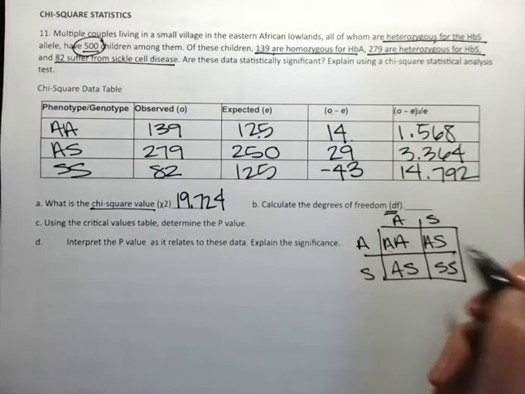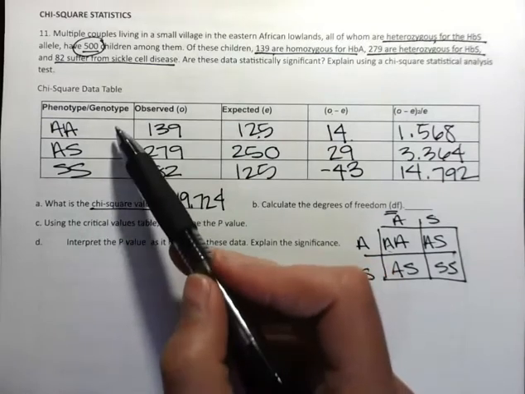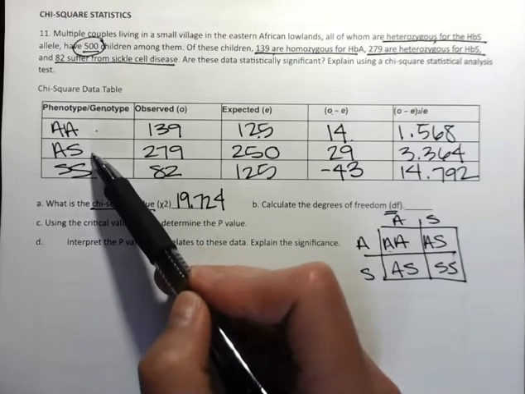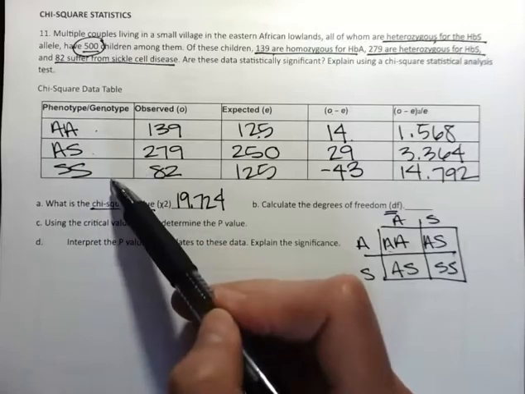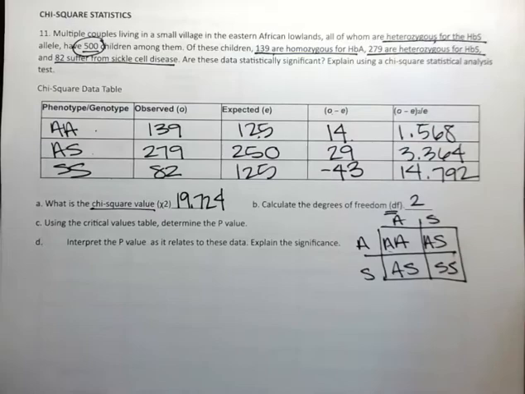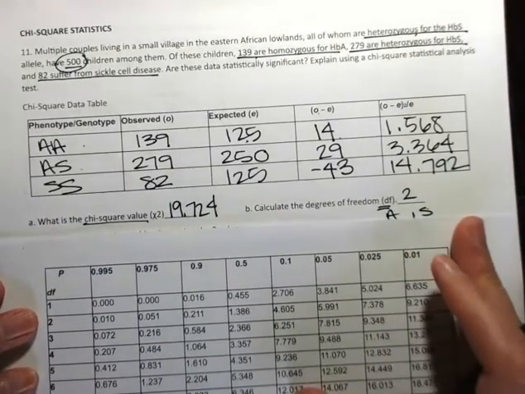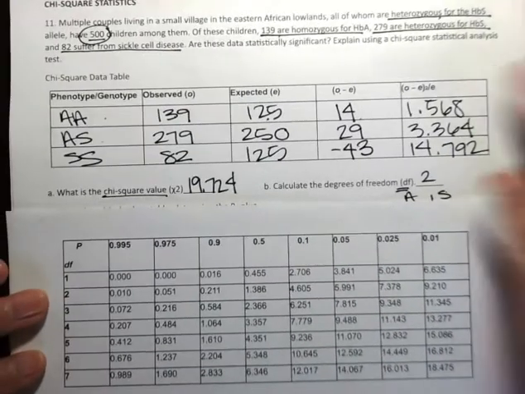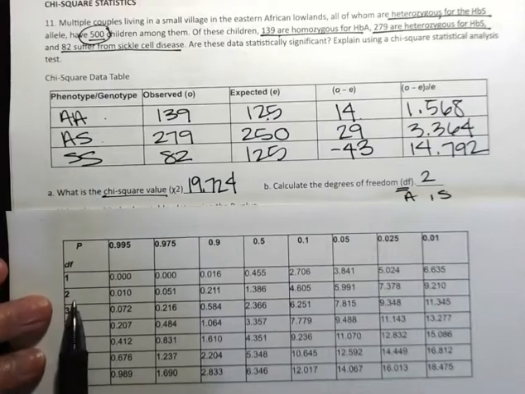And then remember the degrees of freedom, I'm going to take the number of choices minus 1. So in this case, I could either be homozygous for the normal hemoglobin, heterozygous, or homozygous for the sickle cell disease. And so I have 3 choices, so 3 minus 1 gives me 2 degrees of freedom. And then once I've got that, I go to my handy dandy probability table. This is on the last page of that worksheet. You also have it in your course packet. You can look them up online. So I find my degrees of freedom. I have 2 degrees of freedom.